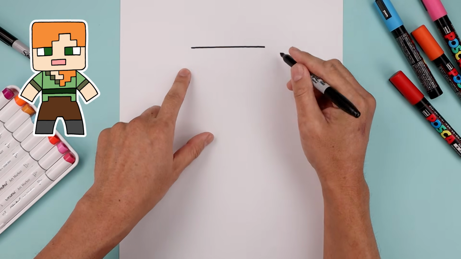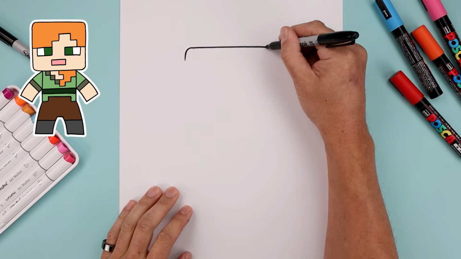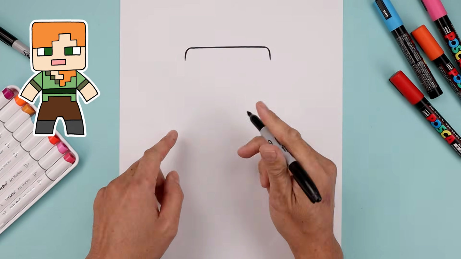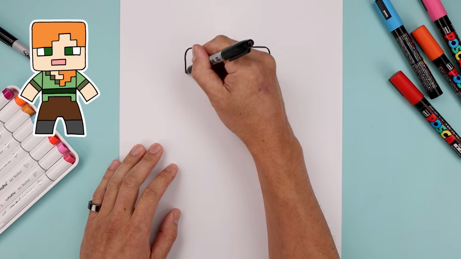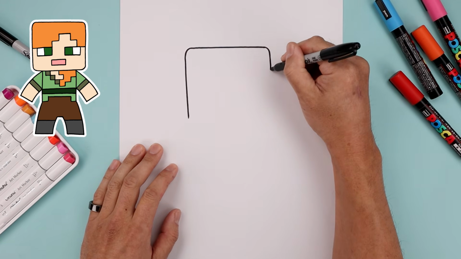Now I want to round out the corners of our square. So I'm just going to come around and then bring that down. And I want to draw that same length line across the sides. So let's start with the left. Bring this all the way down towards the bottom. And do the same thing on the right.